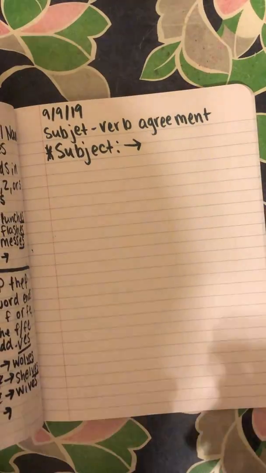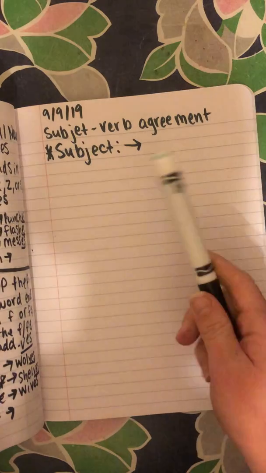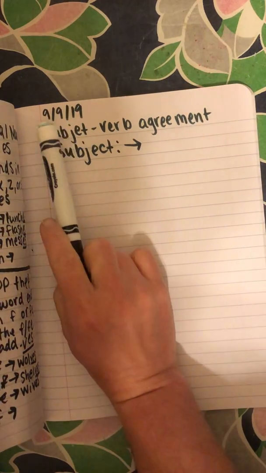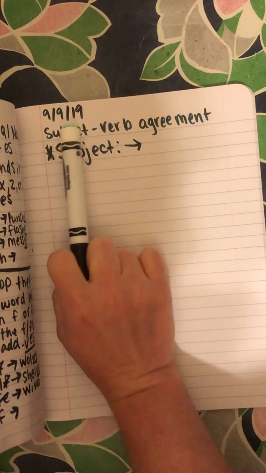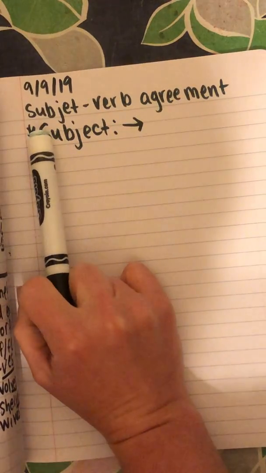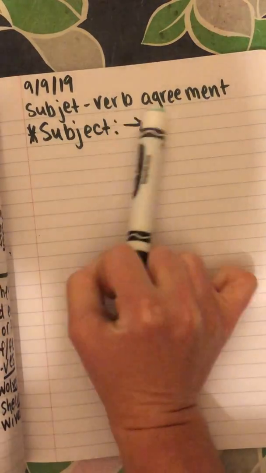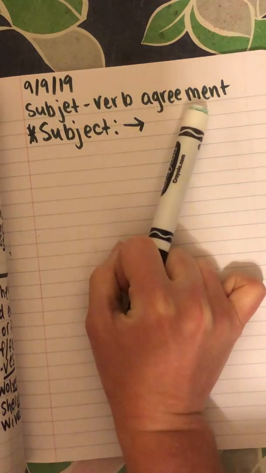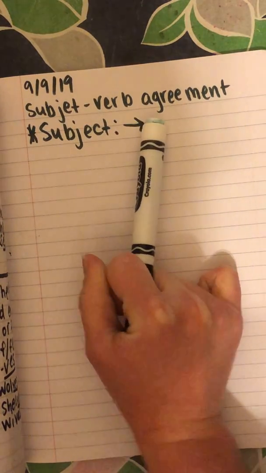I have already taken a little bit of time to fill out today's date as well as the heading, which you have to have. So today's date, 9/9/19. Can y'all see that? Okay. Your heading is going to be subject-verb agreement. That has to be at the top so that you can come back to it whenever you need help.